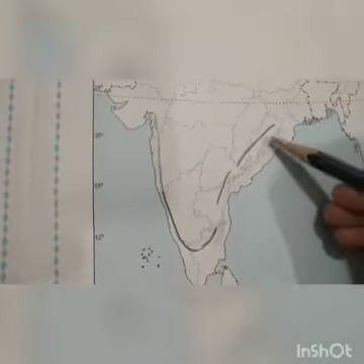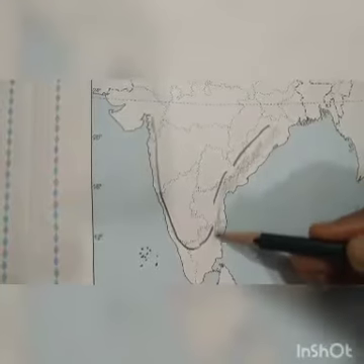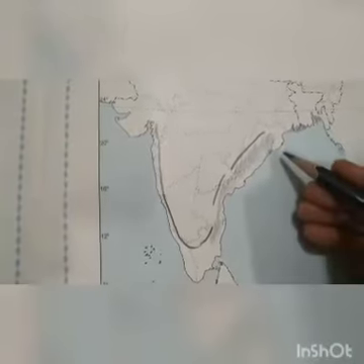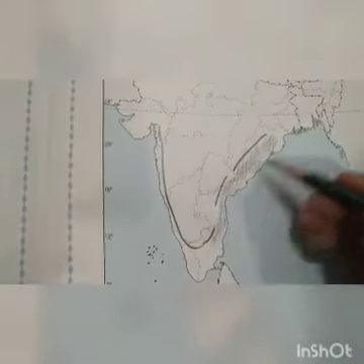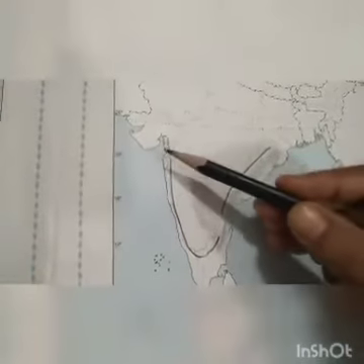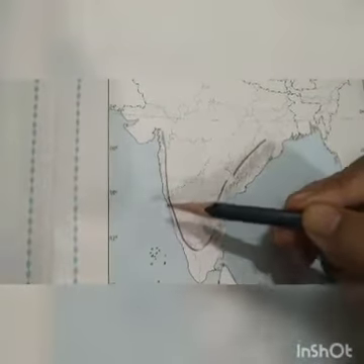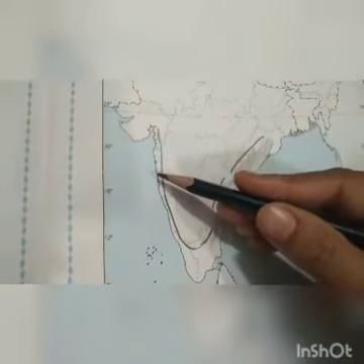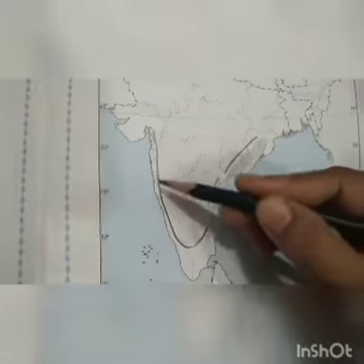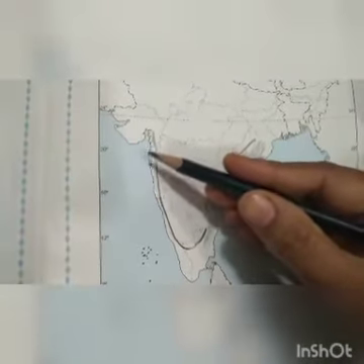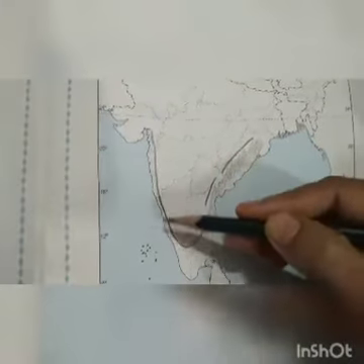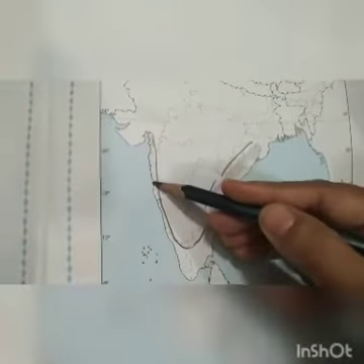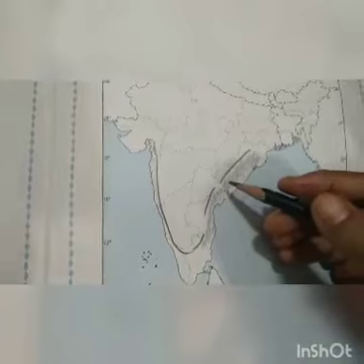Now this shaded part is your eastern coastal plain, which is between this Eastern Ghat and this coastal line, right? Same like here, this western coastal line, and between this, this is the western coastal plain, which lies between the Western Ghat and western coastal line, right? So this is your eastern coastal plain and this is your western coastal plain. Clear? Now let's talk about the western coastal plain.